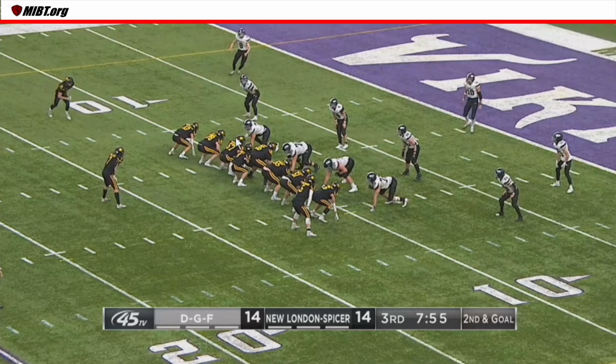All right, this is a goal line situation play. And here's the thing about this. You can see where the line of scrimmage is. It's the 10-yard line.